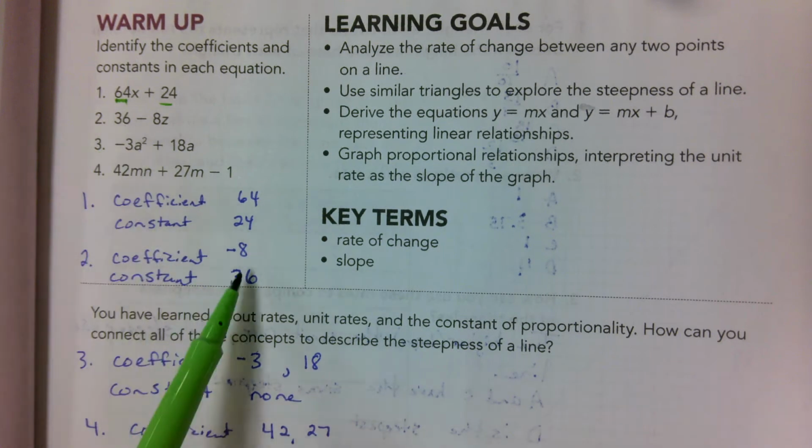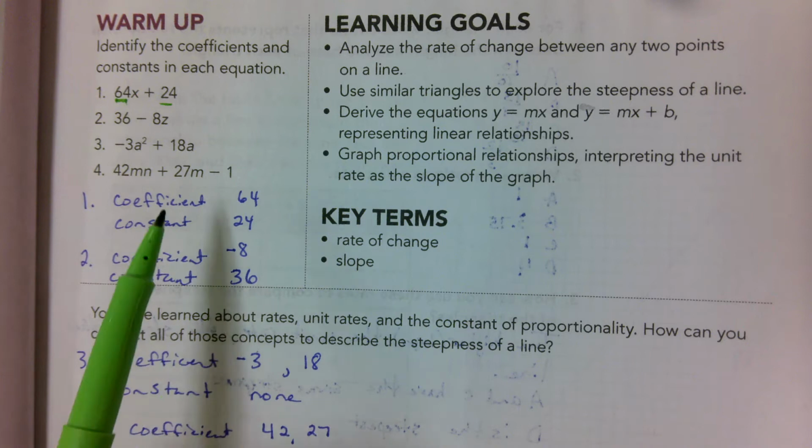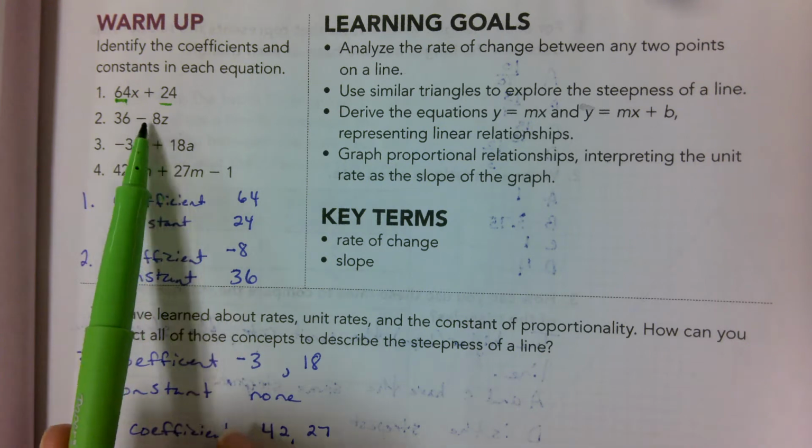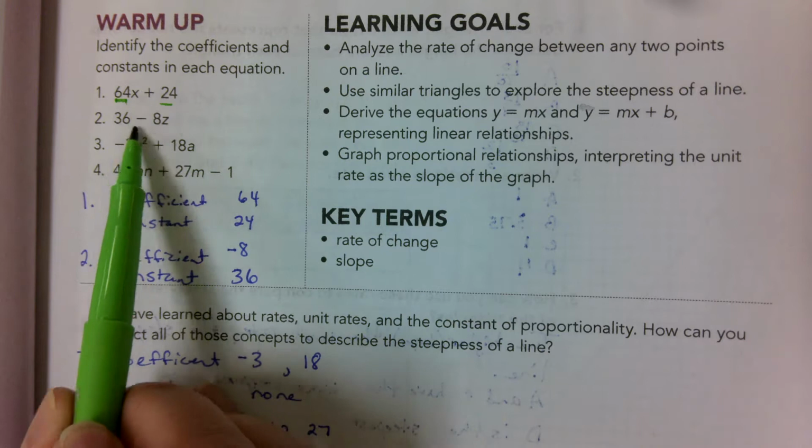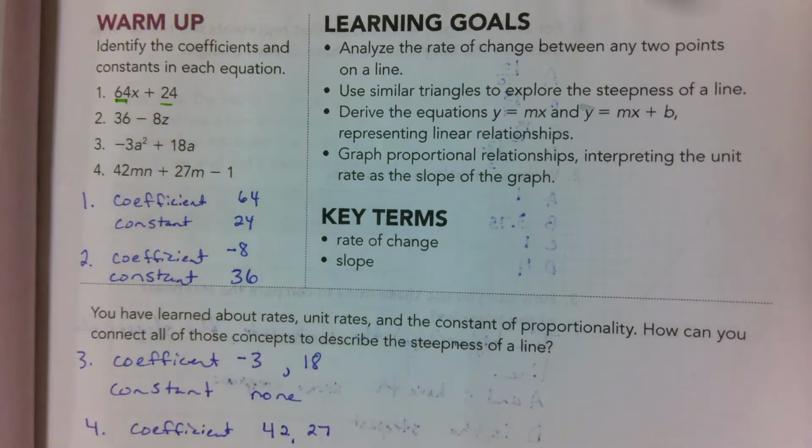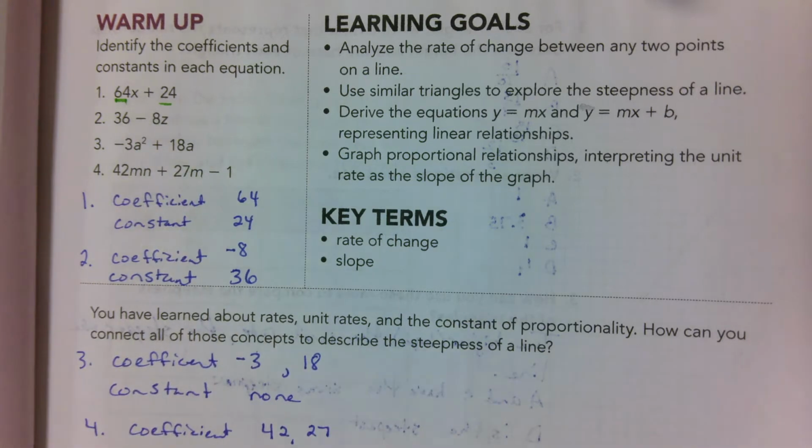36 is my constant. And my coefficient is the number with the variable. And this is going to be a negative 8. A negative.